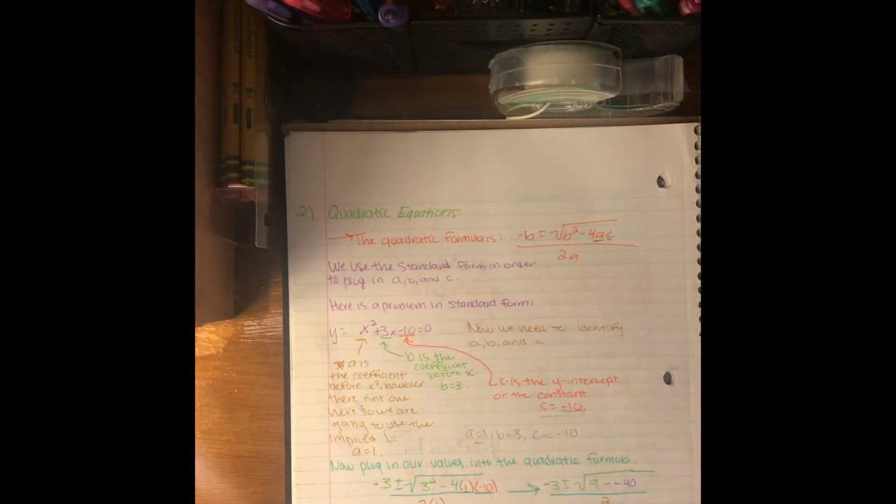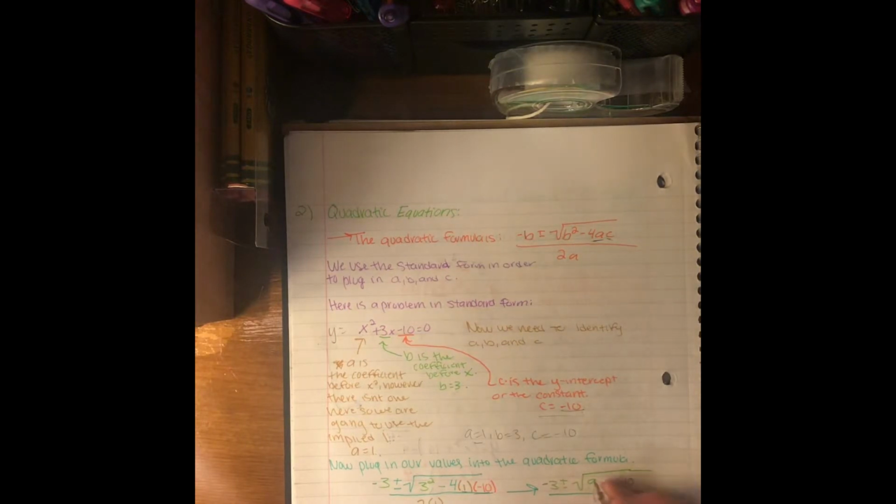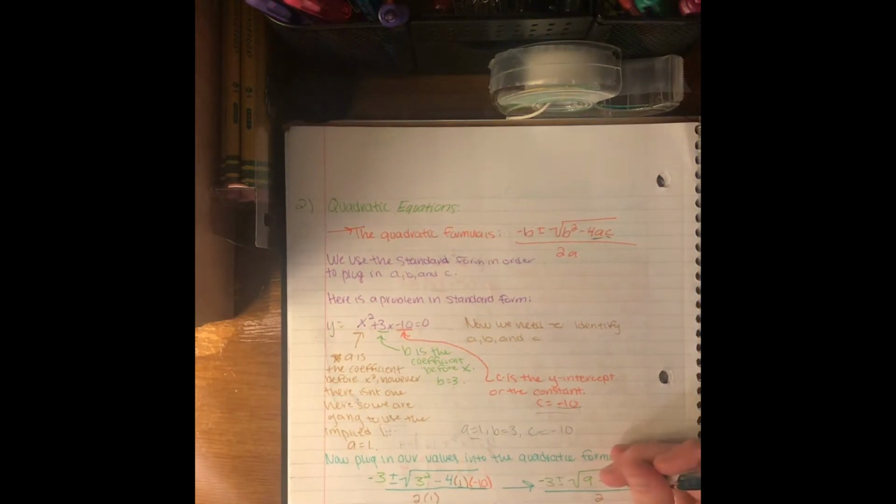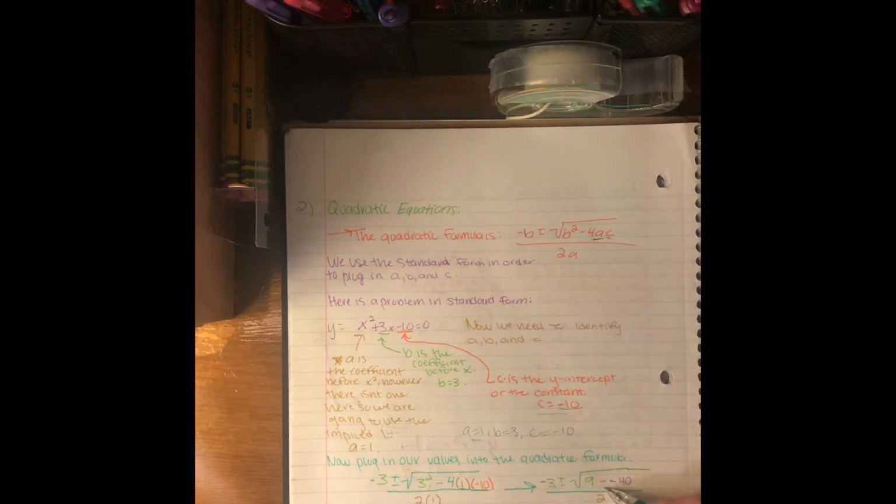So then we move on and we simplify it some. We have negative 3 plus or minus the square root of 9 minus negative 40. Now, we got this from doing some multiplication. As you can see here, 4 times 1 equals 4, times negative 10 equals negative 40, minus negative 40. Now we're going to actually make this an addition symbol, because a negative minus a negative is a positive.